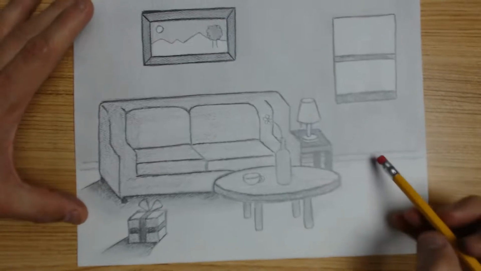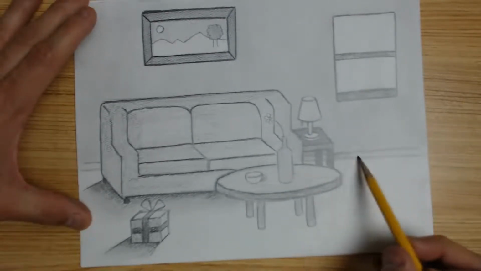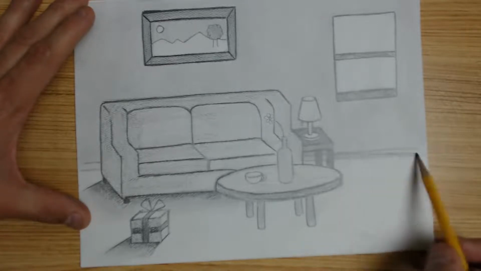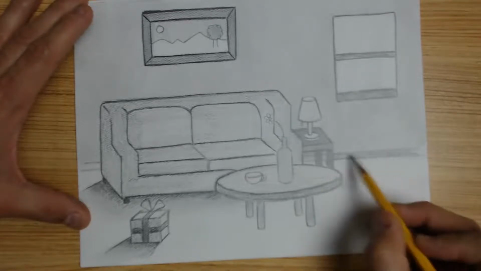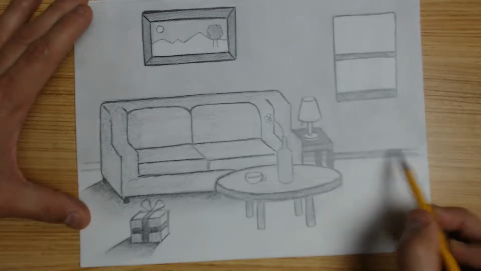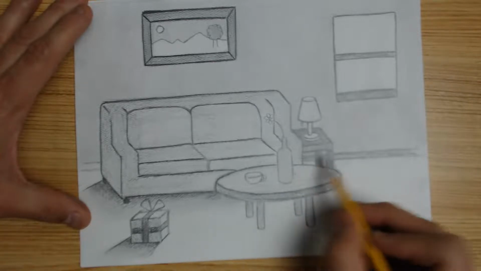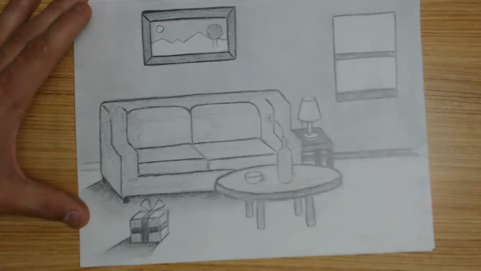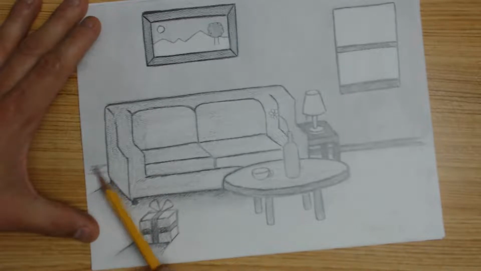We could probably darken this part that's touching the wall and the ground and define it a little better, if that makes sense.